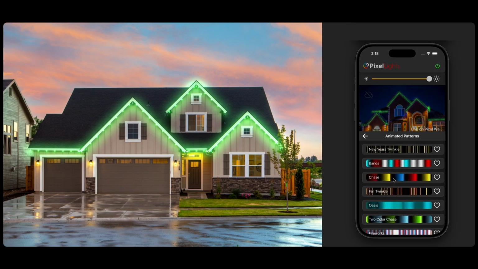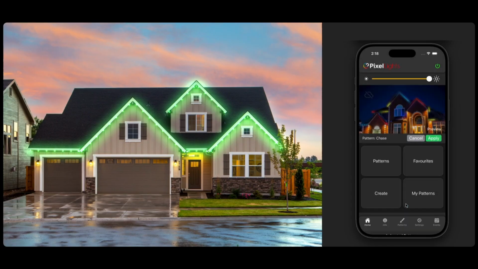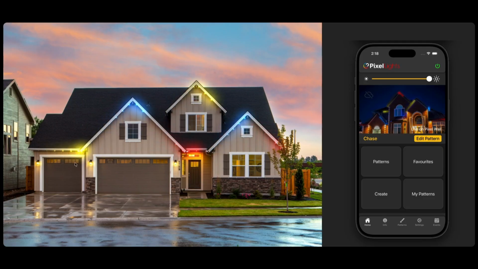Let's try a few directional patterns on our install to make sure everything flows correctly. We can see that each section flows seamlessly into the next one, starting at each start point until the end point for each section we created.